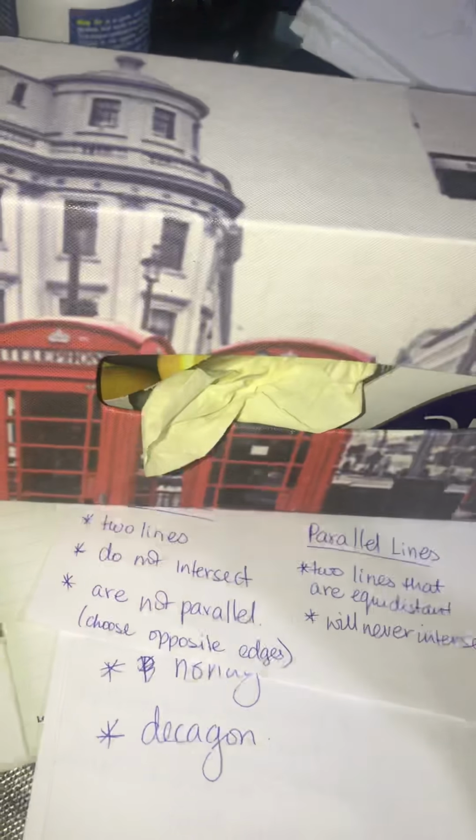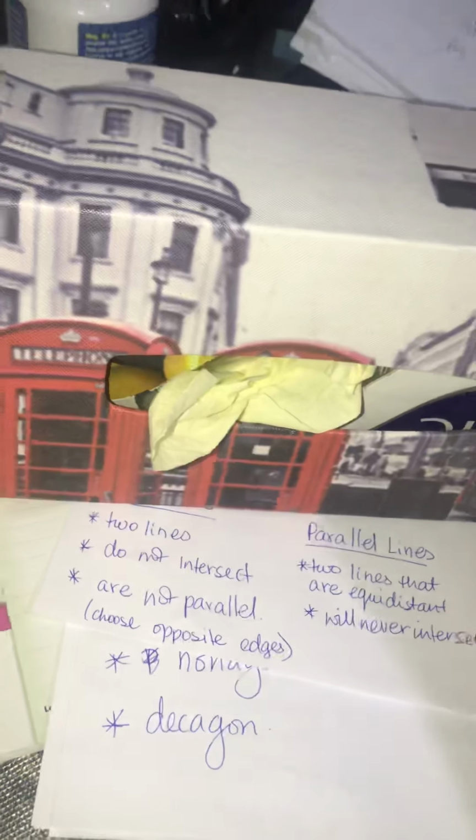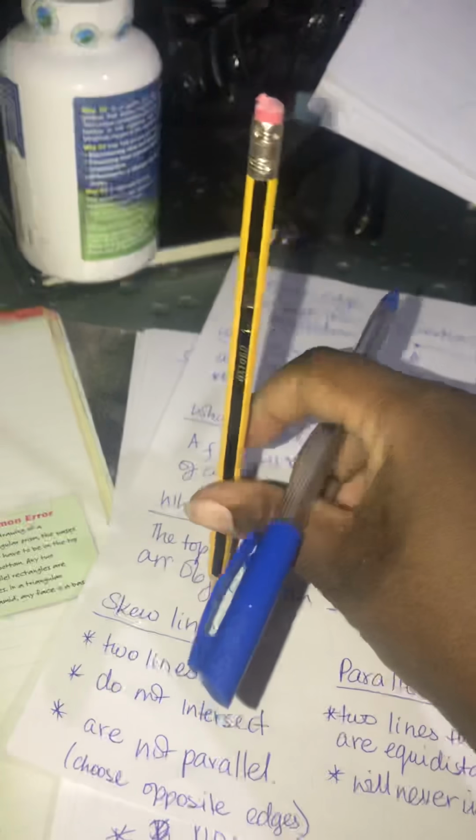Okay? You can either have one base or 2 bases or 3 bases, depending on your shape. Okay? As long as it can stand. So if this is my pencil, see, this is not a base because my pencil cannot stand. Okay?